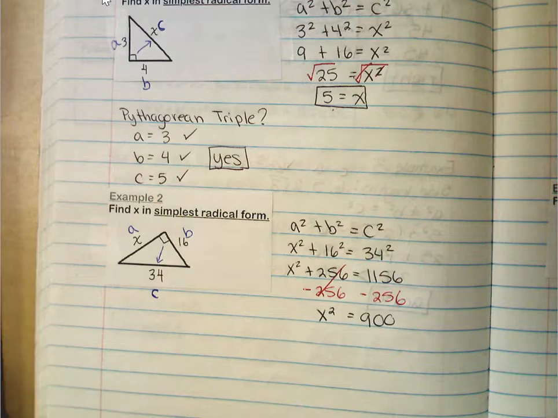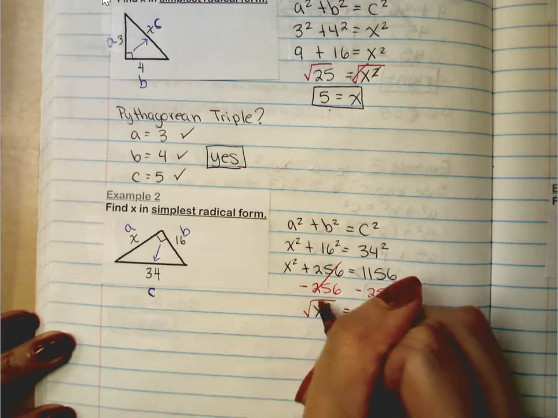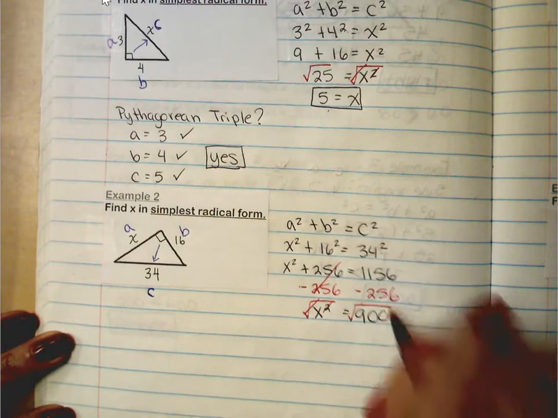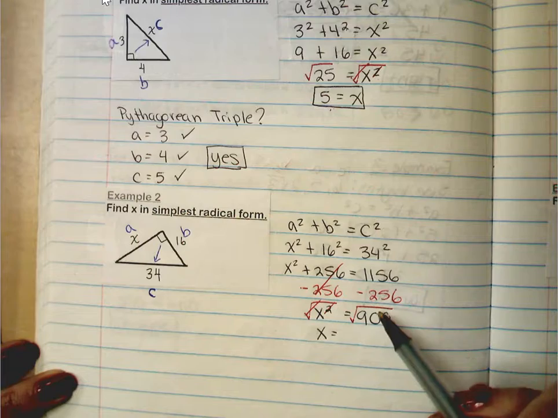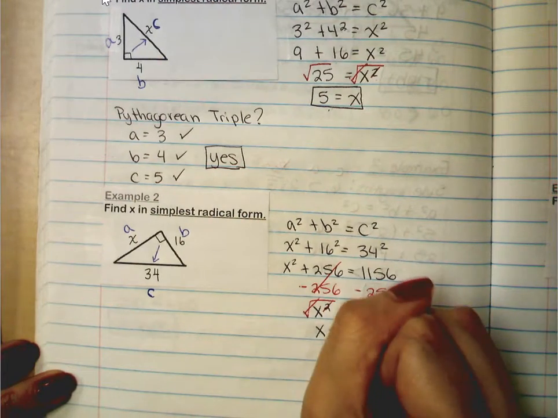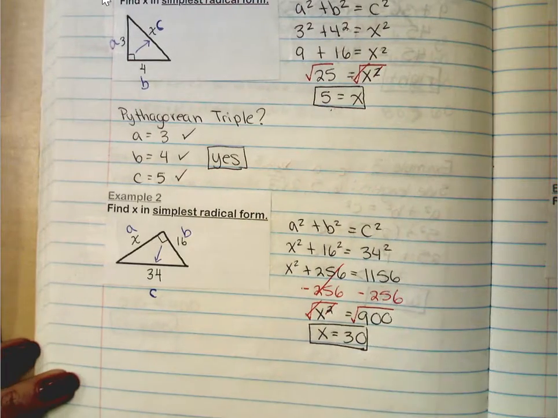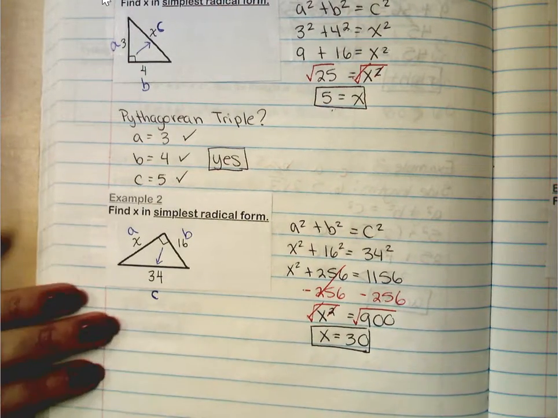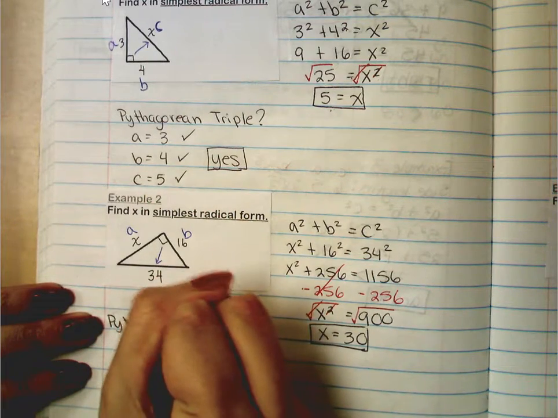Now that I have x squared on one side of the equation, I can take the square root, and that will give me my x value. The square root of 900 is 30. So here my answer is 30. And again, I want to know if it's a triple or not.